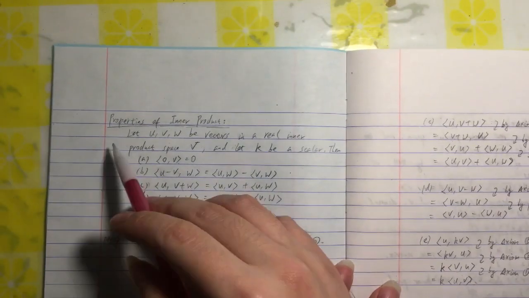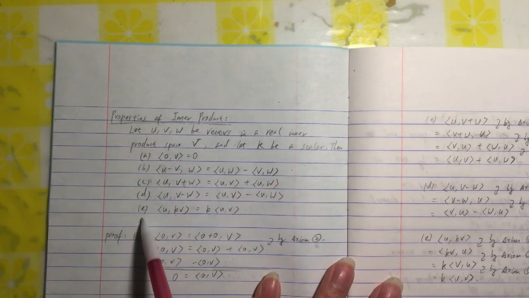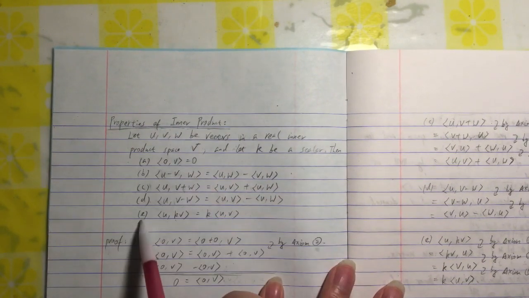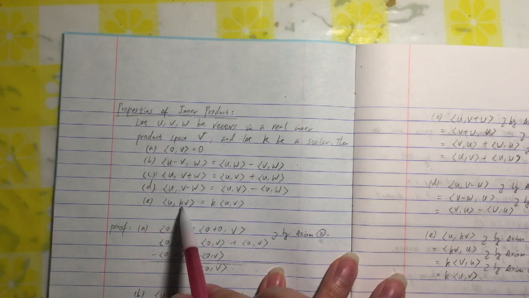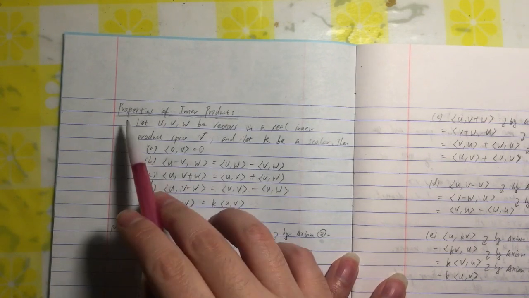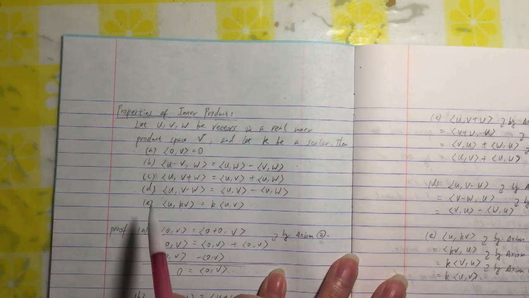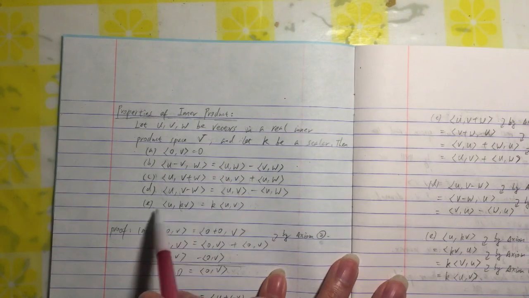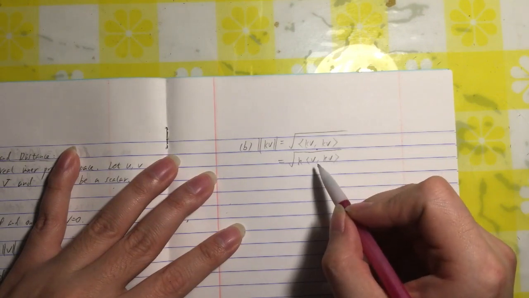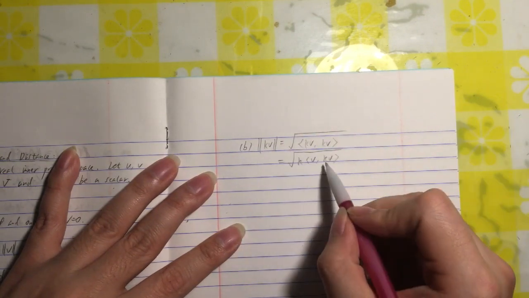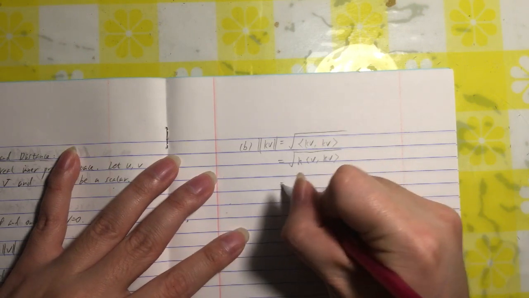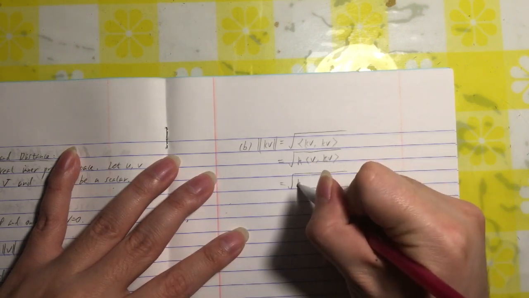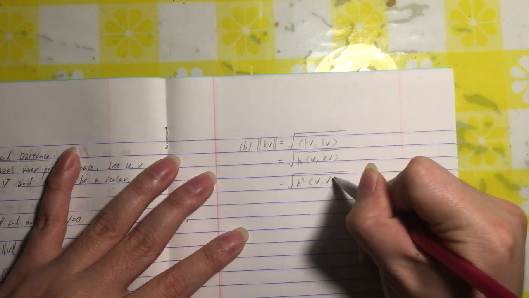Next, by the property of inner product part E, I can pull out a scalar from the second vector to the front. So I can pull out a second K from here. If I pull out this K, I get K squared times the inner product of V comma V.